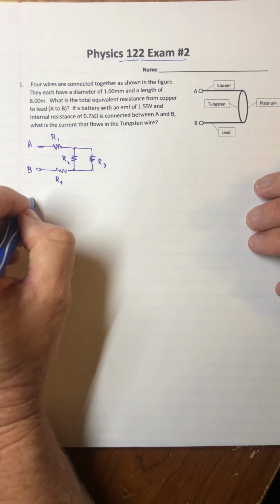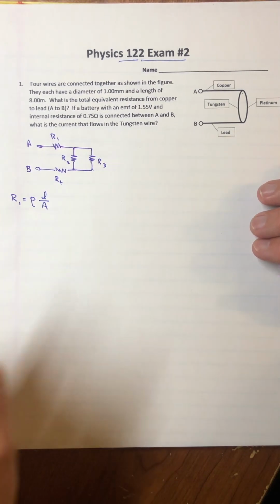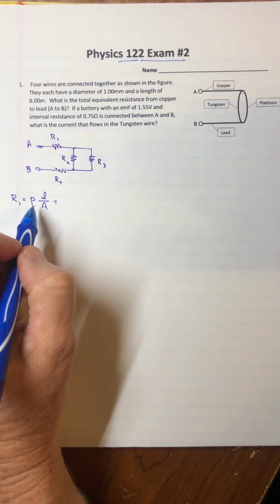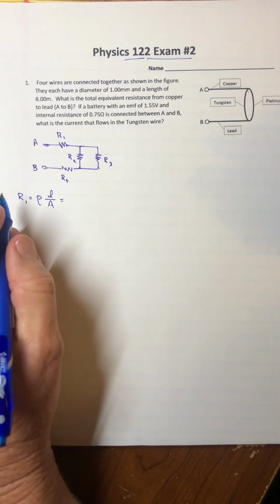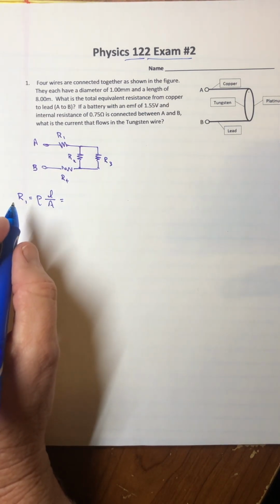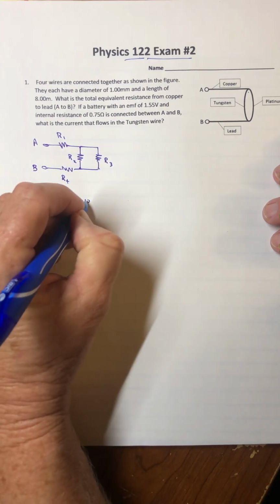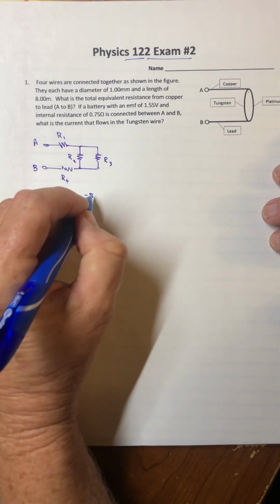So I guess for the copper, it would look something like this, where we need to look up the resistivity. So going back to chapter 27, and I believe it's table 1, looking up the resistivity for copper is 1.7 times 10 to the minus 8.